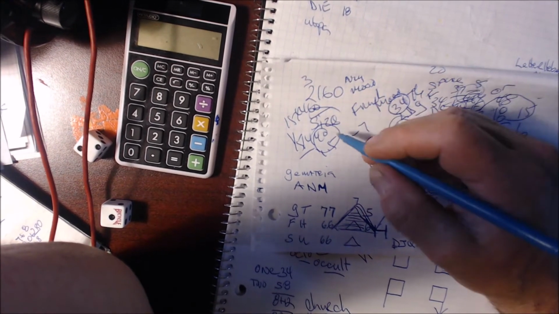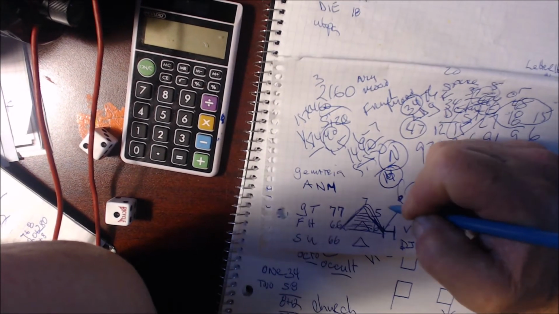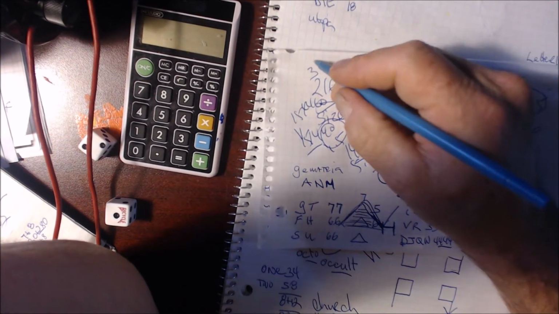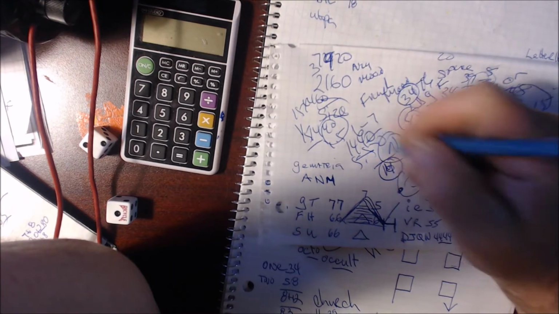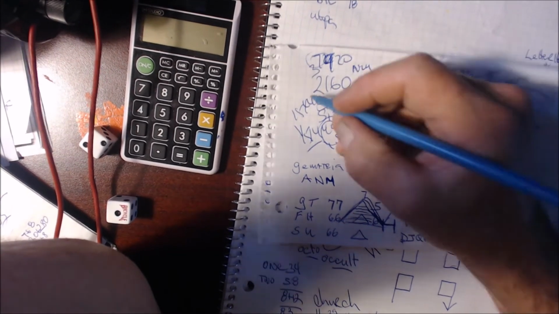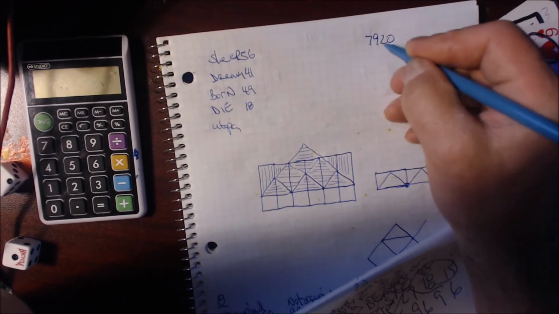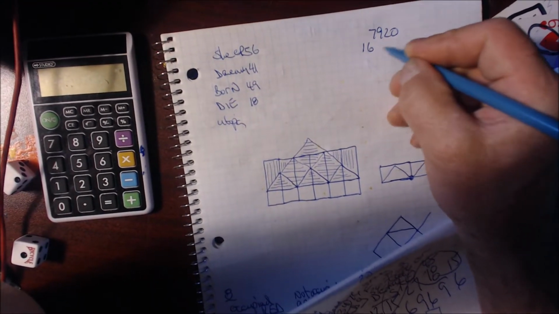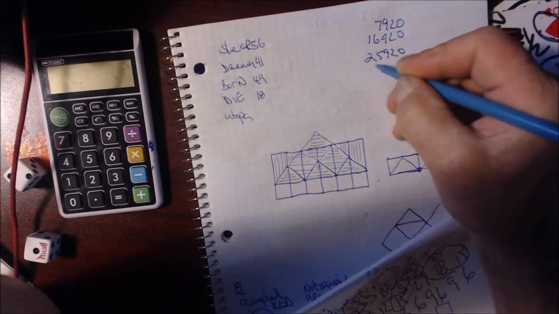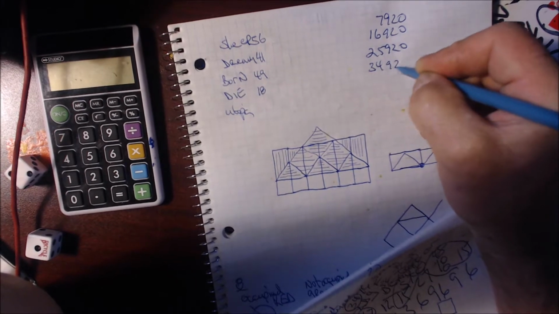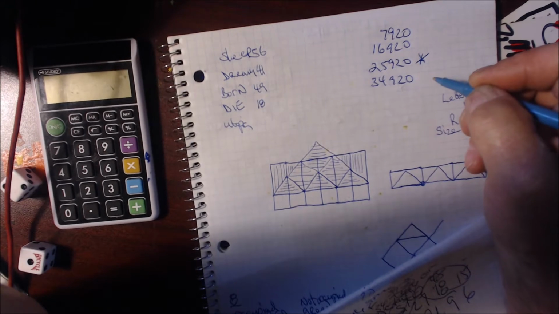3 times this. Oh, let's not do it that way. We did this. 1440 times 5.5 equals 7920. That's the Earth size. Why don't we take that and go, instead of 7920, let's go 16,920. Let's go 25,920. Let's go 34,920. And then we'll reverse it. Well, this one over here happens to be the Mayan cycle.